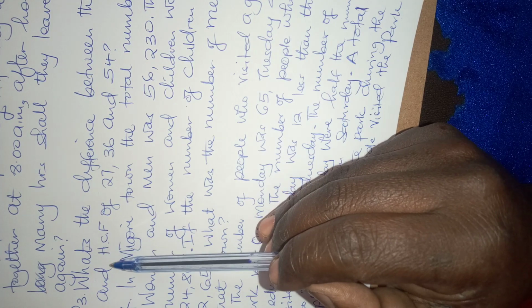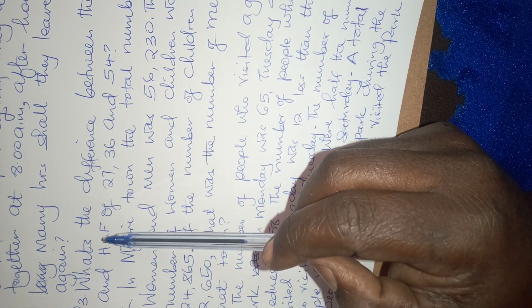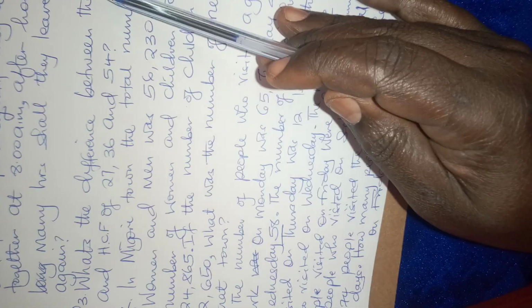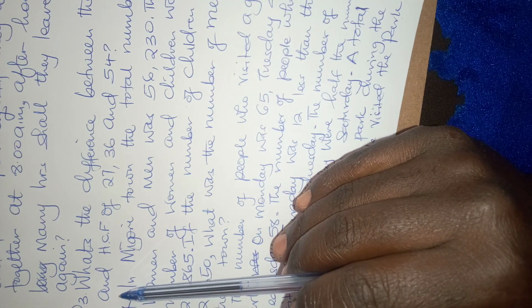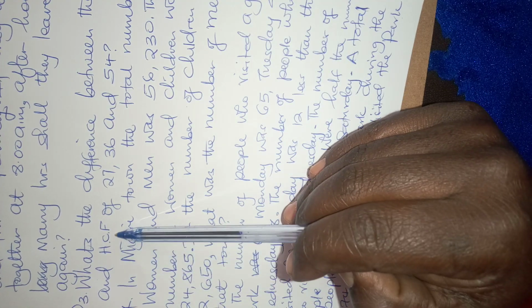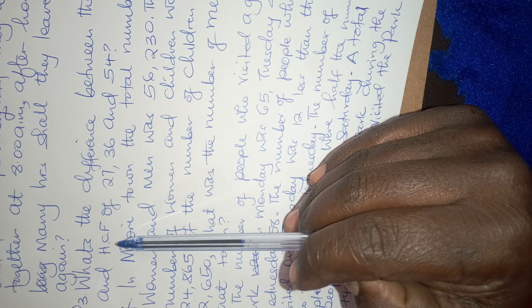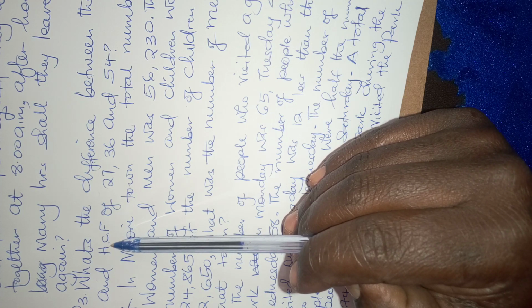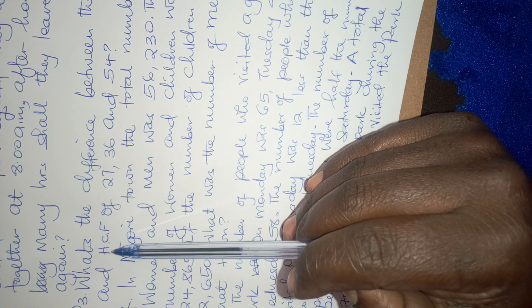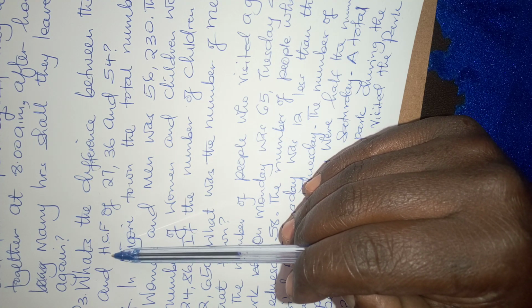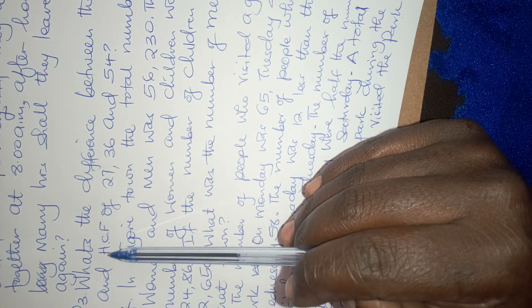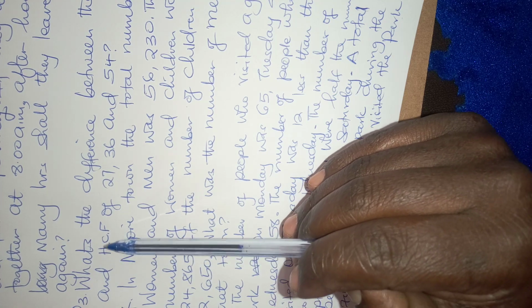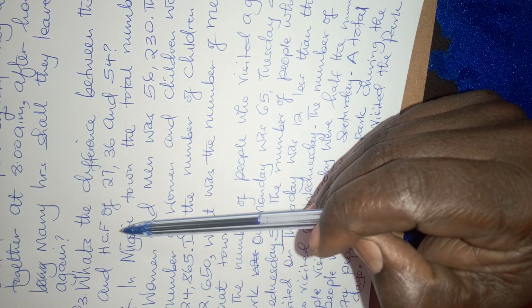Now, in this question, at least we understand what the LCM is. HCF is another name for greatest common divisor, or the GCD of numbers. So when we have an HCF, it also implies greatest common divisor.